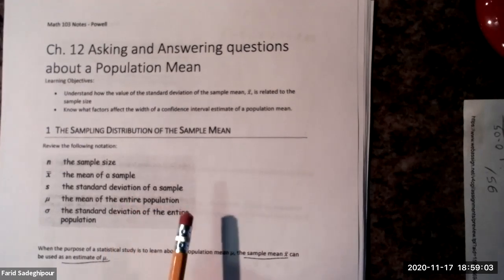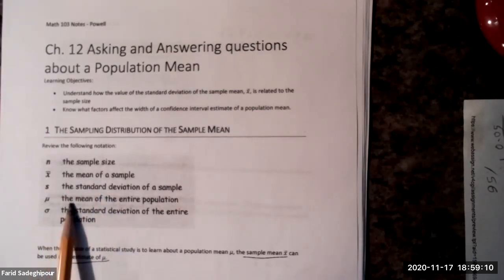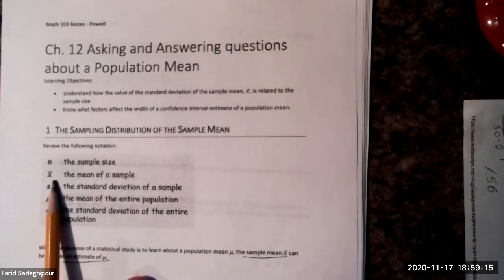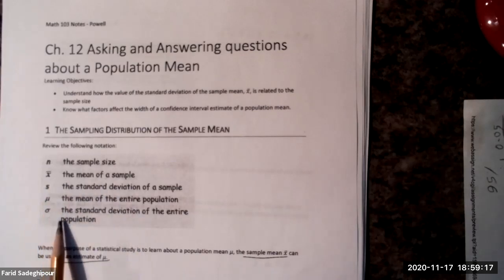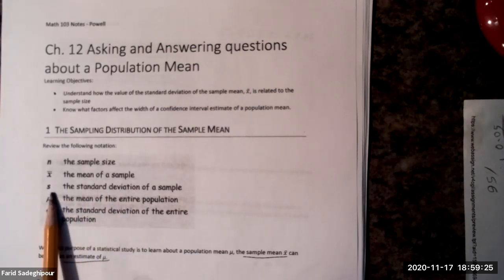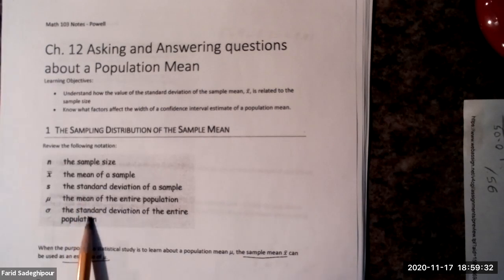First, we talk about the sample size, mean of the sample, standard deviation of the sample, and mean of the entire population, and these are the symbols that we use. For the mean of the population, we use this Greek letter mu. For the mean of the sample, that's what we use. For standard deviation, if it's for the population, we use sigma, and if it's for the sample, we use S. So there are two letters we use for mean and two letters for standard deviation, and n for the sample size.